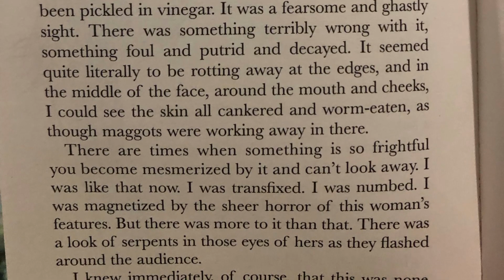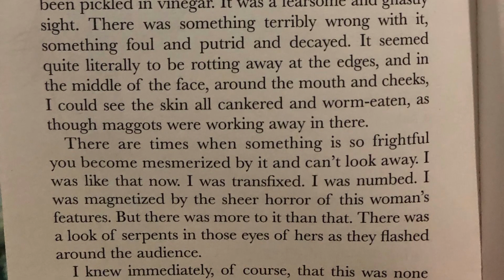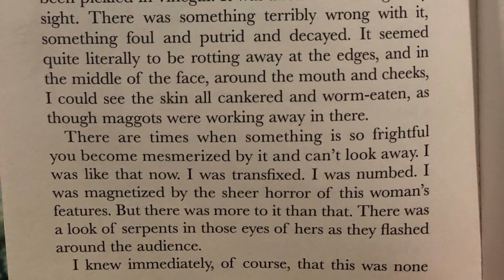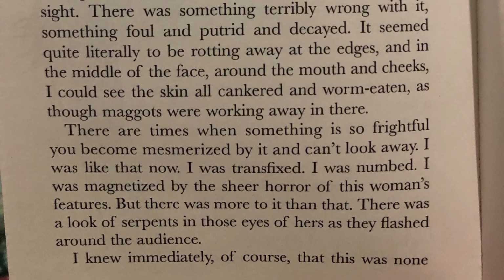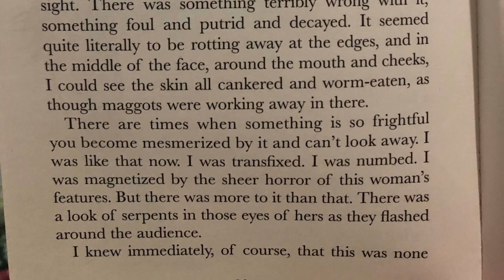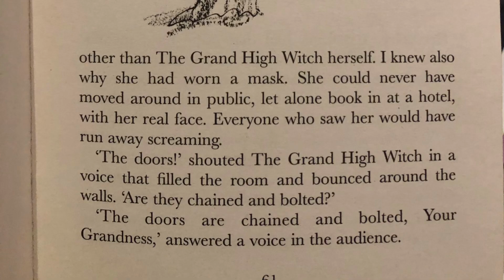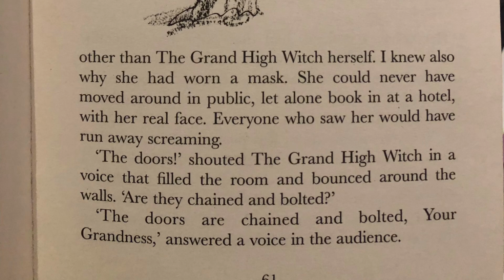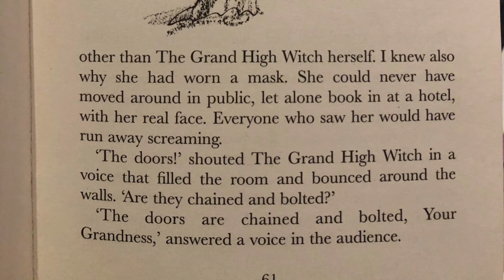There was a look of serpents in those eyes of hers as they flashed around the audience. I knew immediately, of course, that this was none other than the Grand High Witch herself. I knew also why she had worn a mask. She could never have moved around in public, let alone book in at a hotel with her real face. Everyone who saw her would have run away screaming.